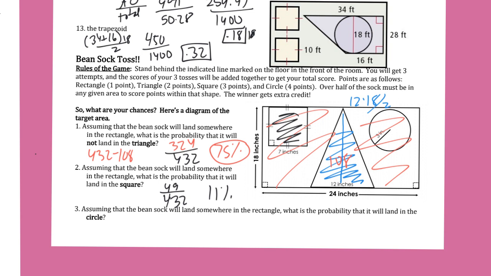Okay, the last one says, assume that you're going to land somewhere in the rectangle. So assuming you're not going to miss, assuming you're 100% shot, you're going to land on the rectangle. What's the probability that you'll land in the circle? Well, the area of the circle is radius squared times pi. So 9 times pi, radius squared is 9. And then over 432, what is that probability? Pi times 9, divided by 432. That is 7%. I got 0.065, so that would be 7% shot.